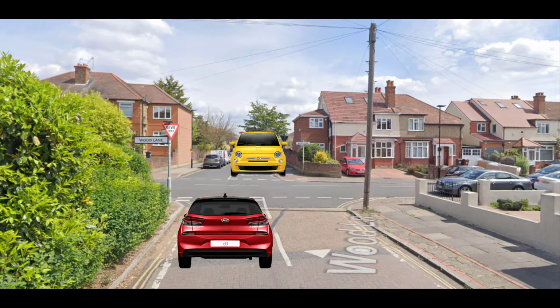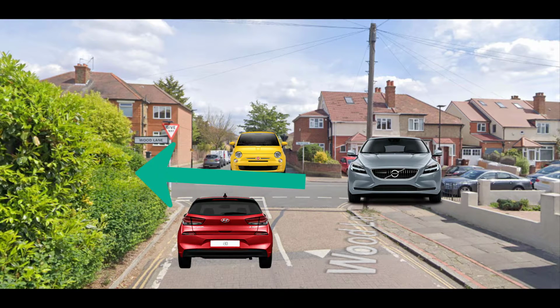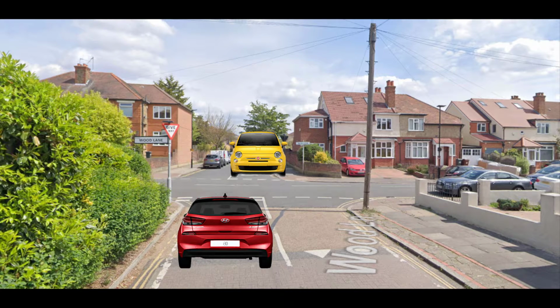You can see why you don't do near side or offside to offside in this situation, because if you were to do that and you're waiting in the middle of the main road and a car was to appear from the left or right, then you've taken over their right, you've taken over their priority.